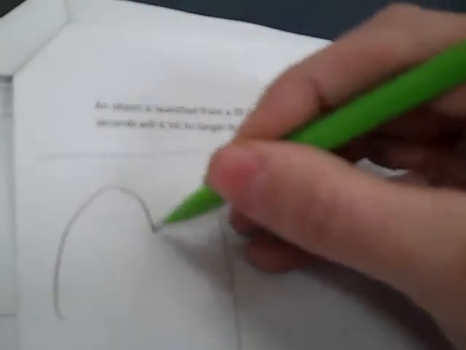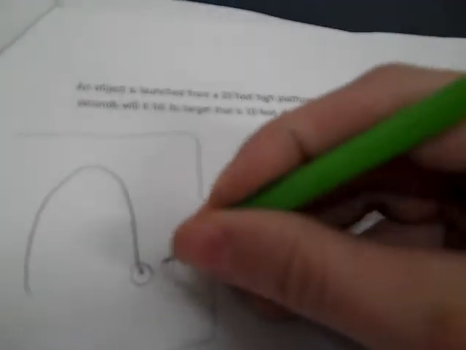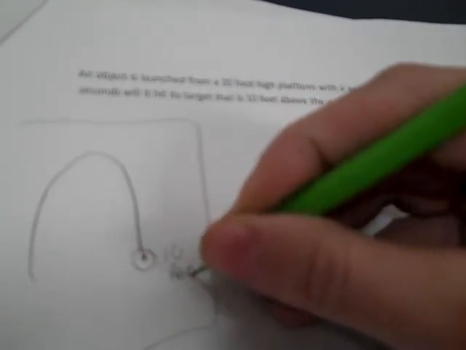So x is seconds and y is feet. Feet per second is equal to 90, okay? So I want to find when it hits its target, but it's 10 feet above the ground, so I need to put 10 feet instead of 0, okay?